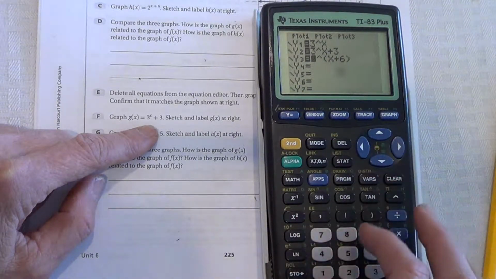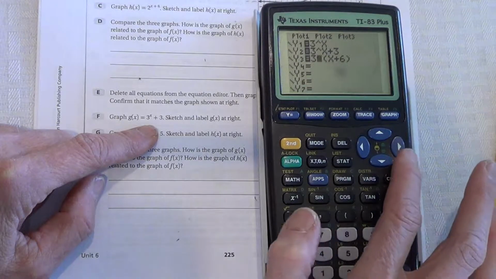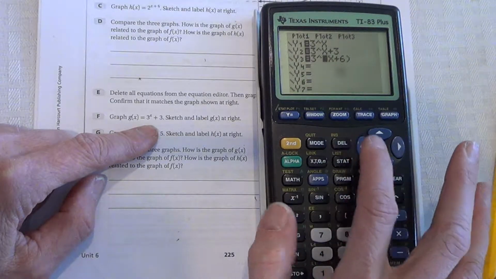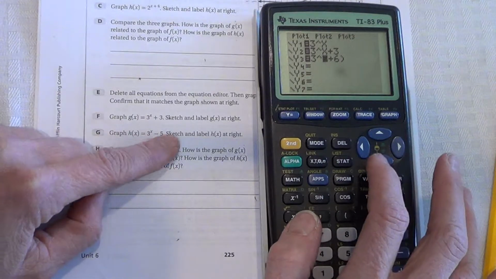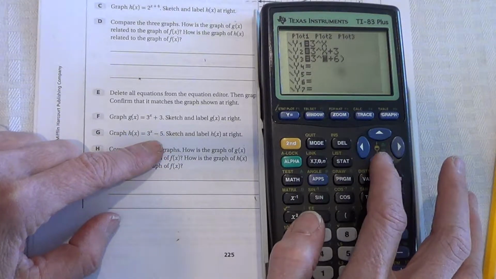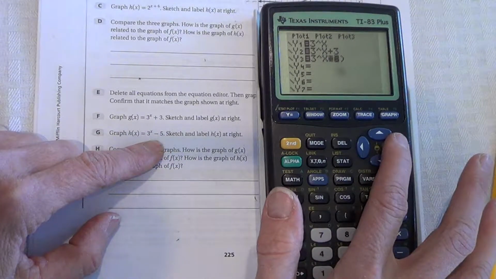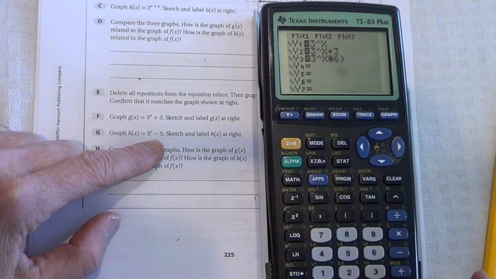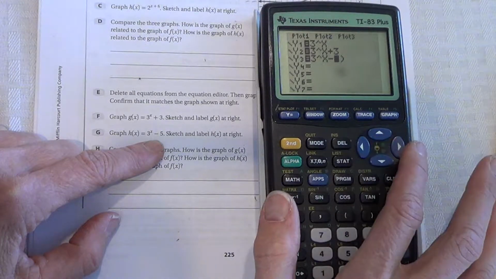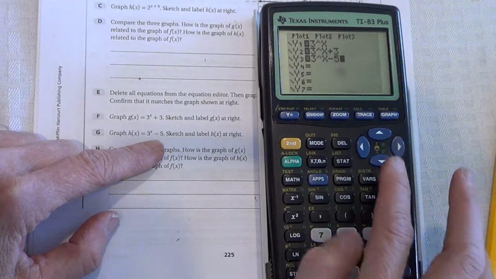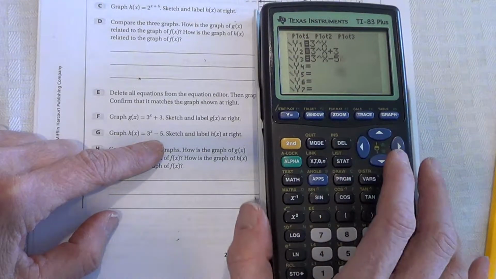Now we go down to the next one. It's 3 raised to the, whoops, delete that parenthesis, x, and then we have minus 5, and then delete that parenthesis.